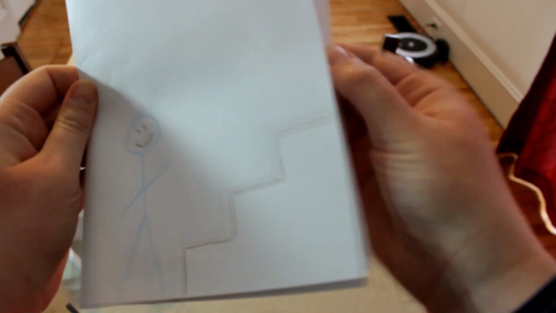And just so you know, the faster you flip, the more realistic it's going to look, because your brain isn't going to have time to recognize that there's more than one image that you're showing it. It's pretty cool.